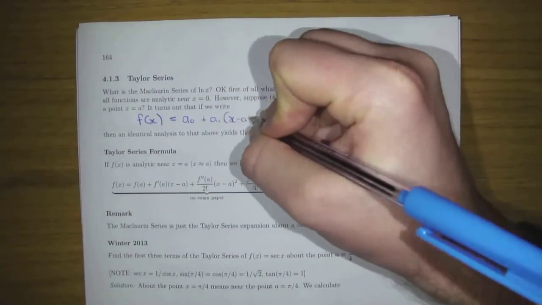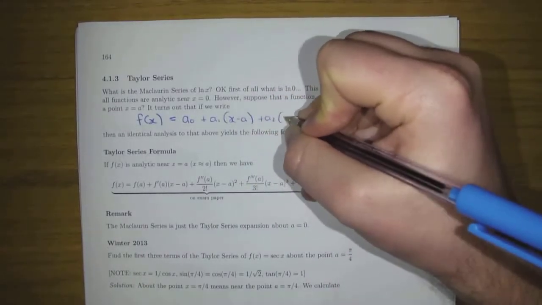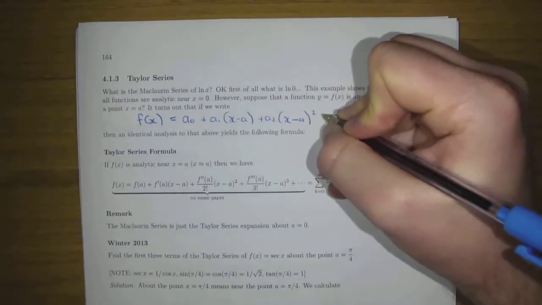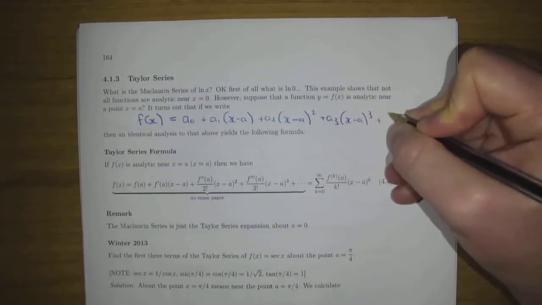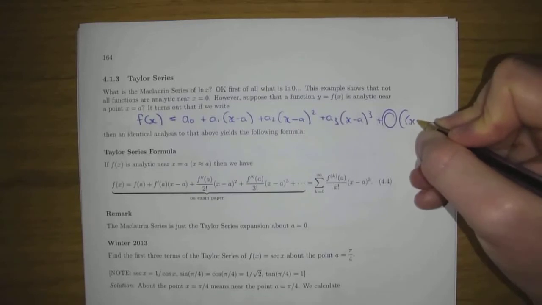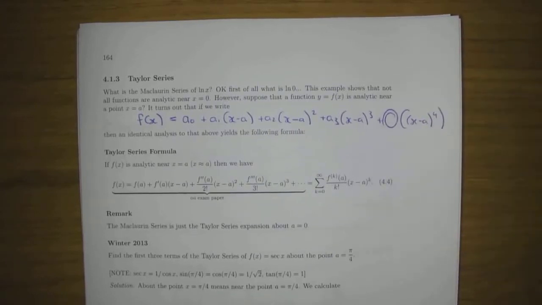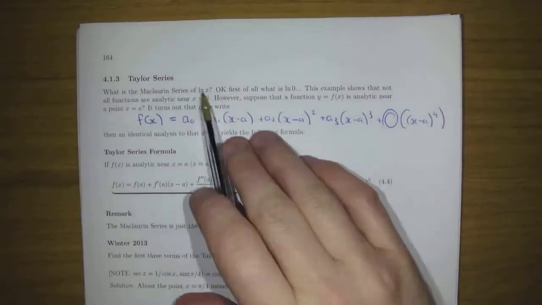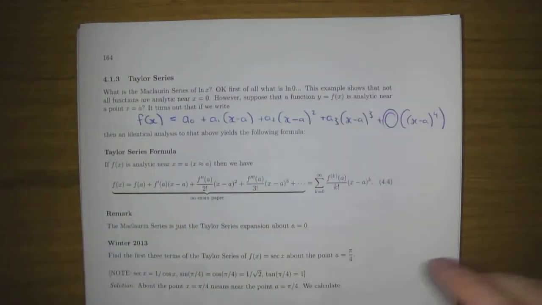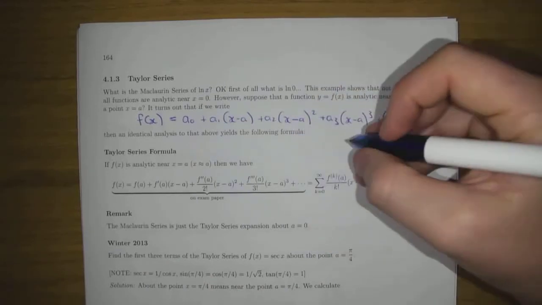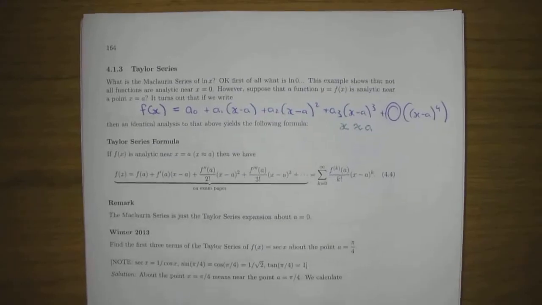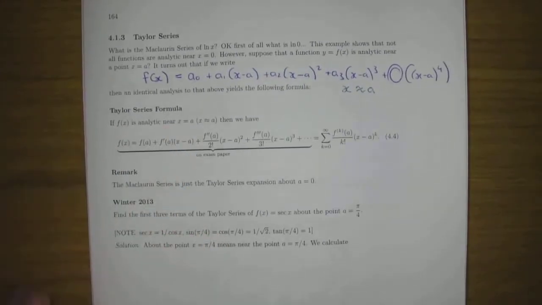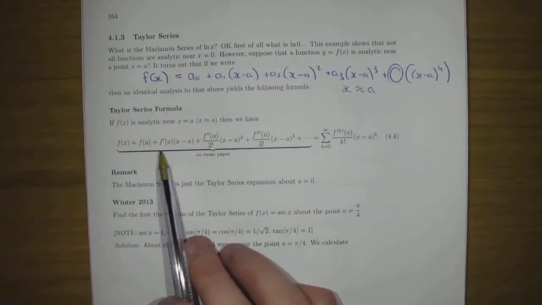So if you write this out, now the a is some point plus order (x minus a) to the 4. A is some point alternative to 0. So for example, you could do the Taylor series of log of x near x equal to 1. So this is supposed to be accurate for x approximately equal to a. Okay, so if this works, then the formula, it turns out, is given by this thing.